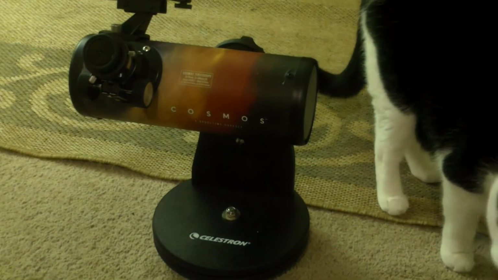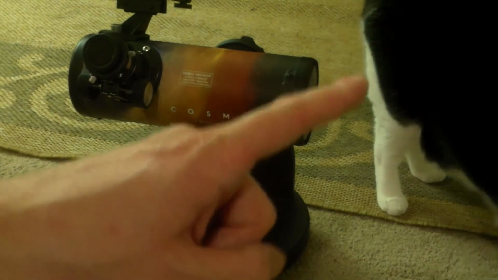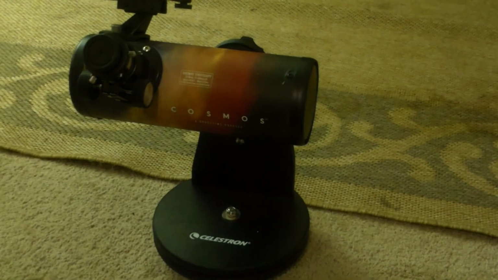Alrighty, there goes the cat. He's observing for safety purposes. Good boy. You make sure everything stays safe. That's his job, by the way, too. He's in charge of safety in the laboratory.